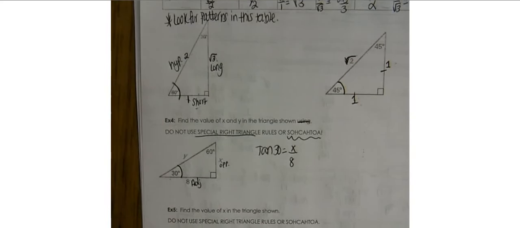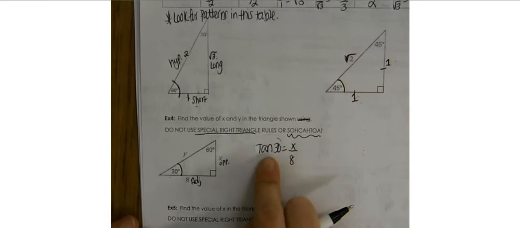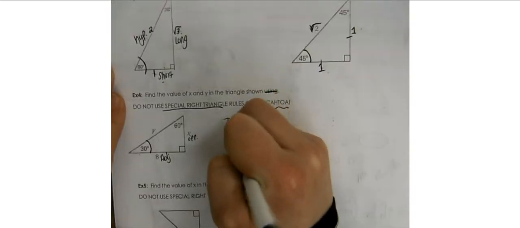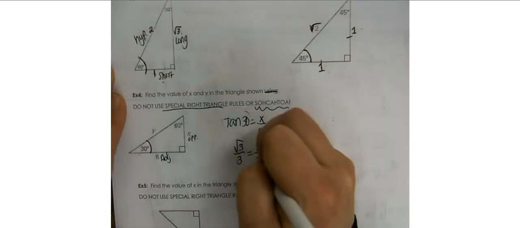Instead of doing cross product at this step, what I would like you to do is replace the tangent of 30 with the value that we have in the table. The tangent of 30 is the square root of 3 over 3. So I'm going to replace the tangent of 30 with the square root of 3 over 3, and now I'm going to set that equal to x over 8.